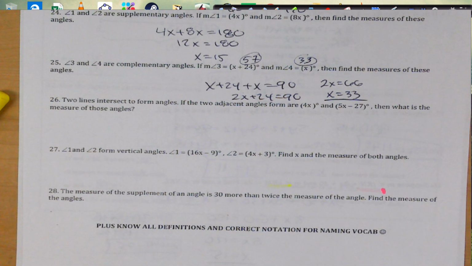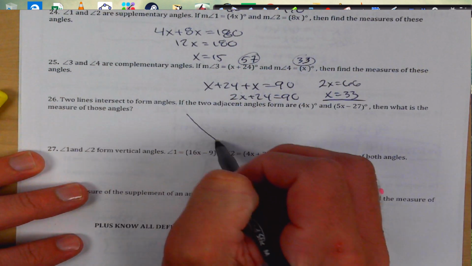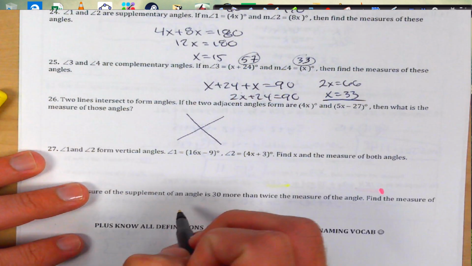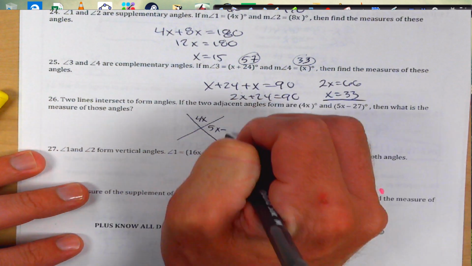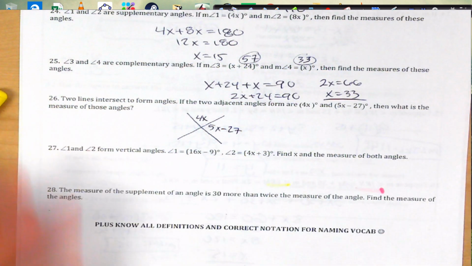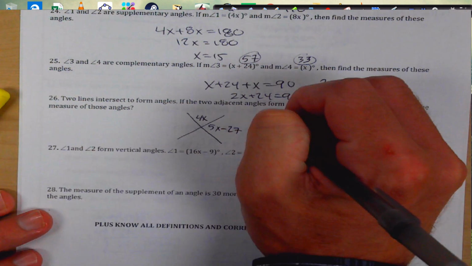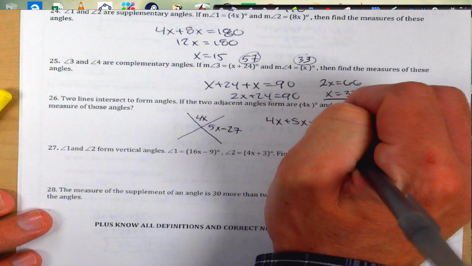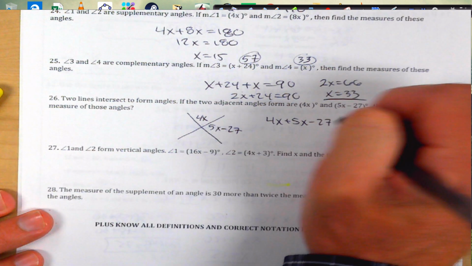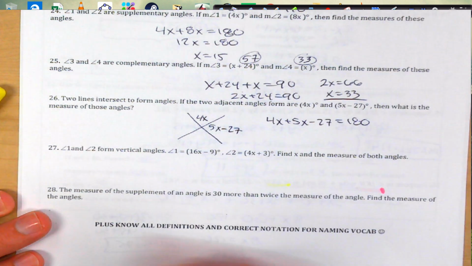Two lines intersect to form angles. If the two adjacent angles form 4x and 5x minus 27, then what is the measure of those angles? So if that happens, you're going to get a linear pair. So you get 4x plus 5x minus 27. So without the picture, I would have been able to figure that out. So they'll add up to 180 because of that linear pair.